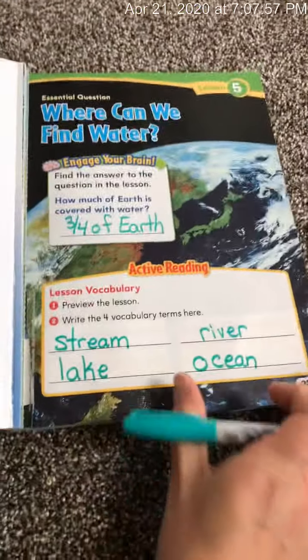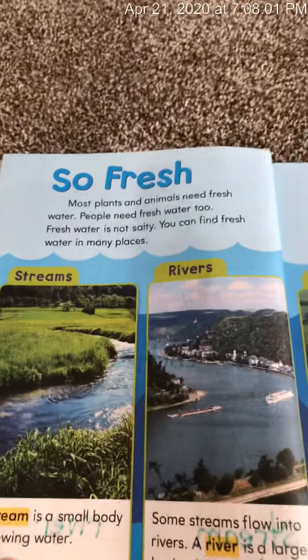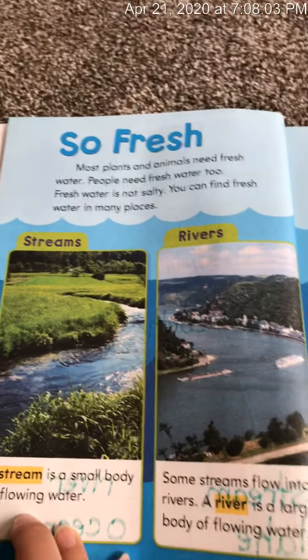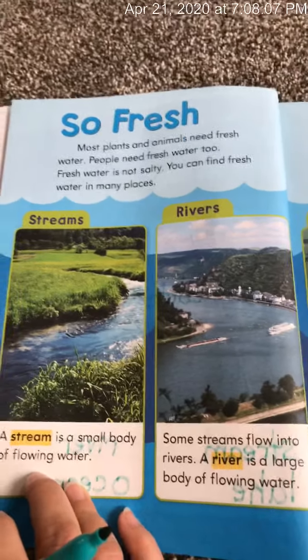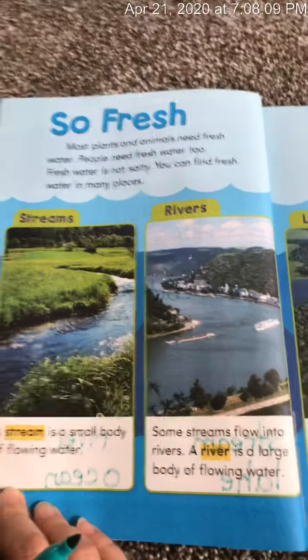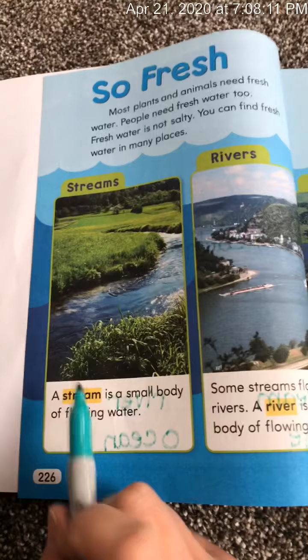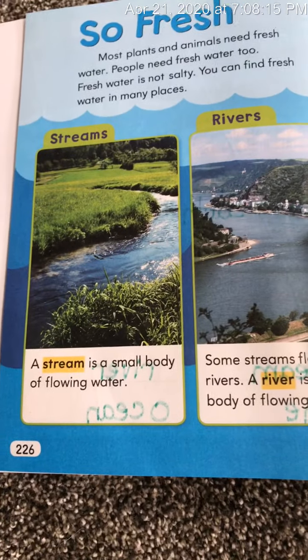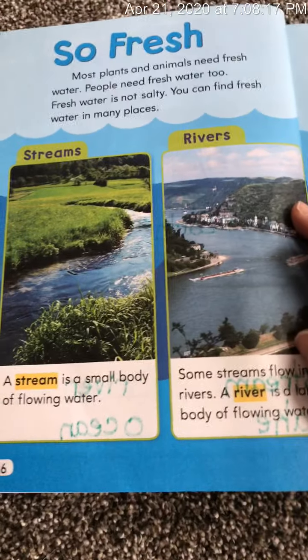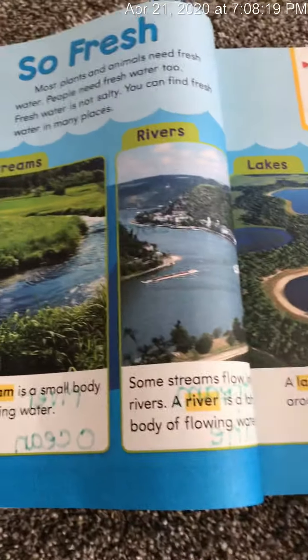Okay, so there's our first page. Now we're going to read about So Fresh. It says many plants and animals need fresh water. People need fresh water too. Fresh water is not salty. You can find fresh water in many places. So we have a stream, which kind of looks like a river. It's just a little bit smaller. So it says a stream is a small body of flowing water. So that means it's not standing still.